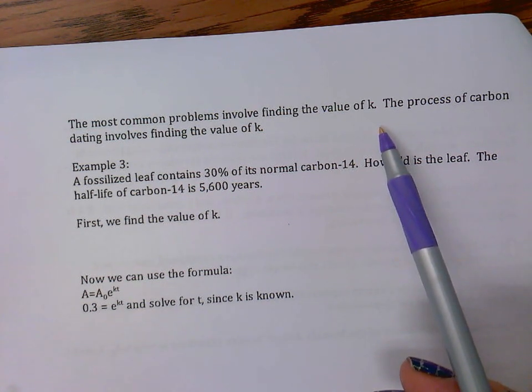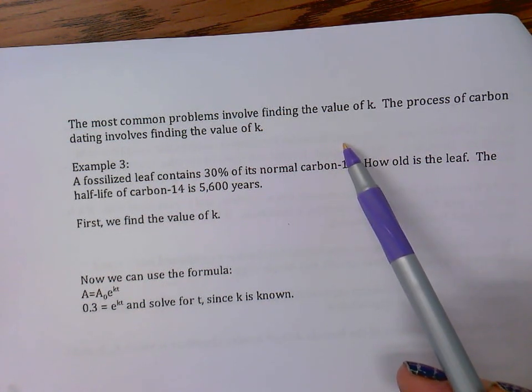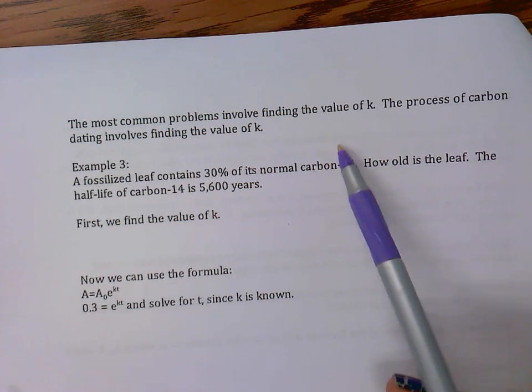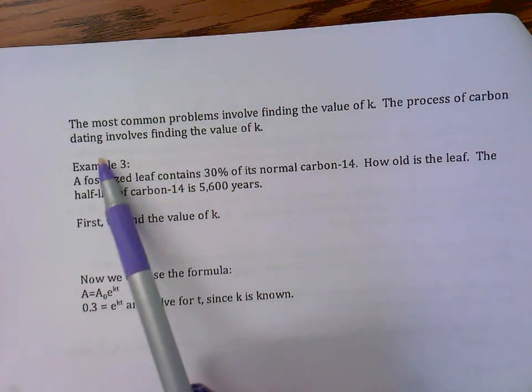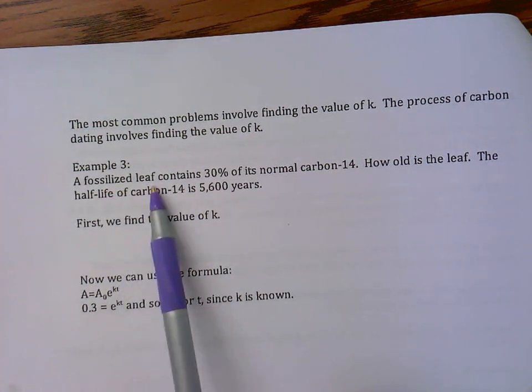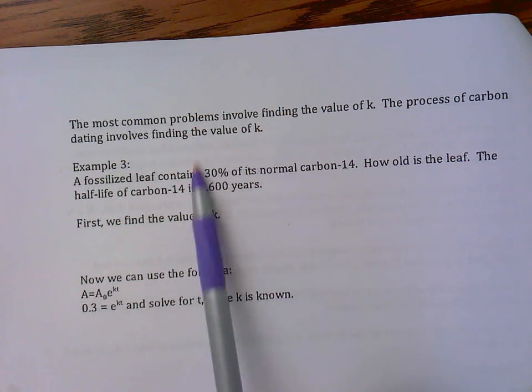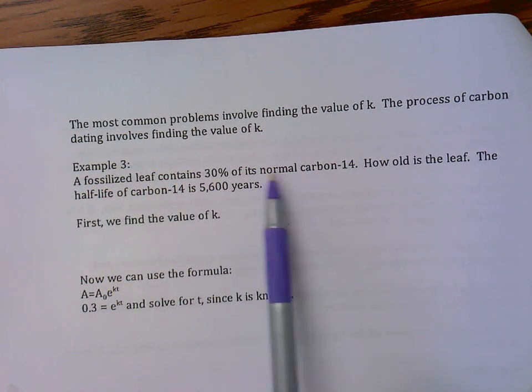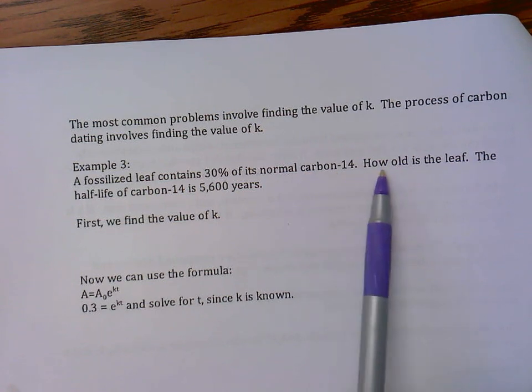So your K value needs to take into account the environment, how fast things are happening. So the process of carbon dating involves finding the value of K. So they're talking about a leaf, and they did some carbon dating, and they found out that the leaf contains 30% of its normal carbon-14. How old is the leaf?